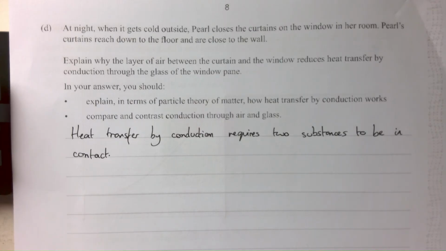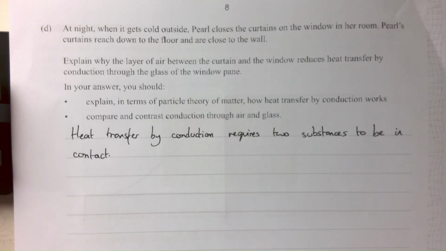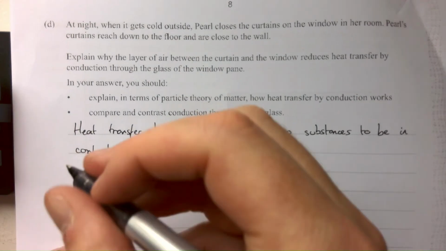It can be a liquid and a gas, a liquid and a solid, or a gas and a solid. If you walk into a sauna and it feels very warm on your skin, that's because the air that's been heated up is conducting heat onto your skin. Same as if you spill a cup of tea on your skin, it hurts because it's conducting that heat. So heat transfer by conduction requires two substances to be in contact.